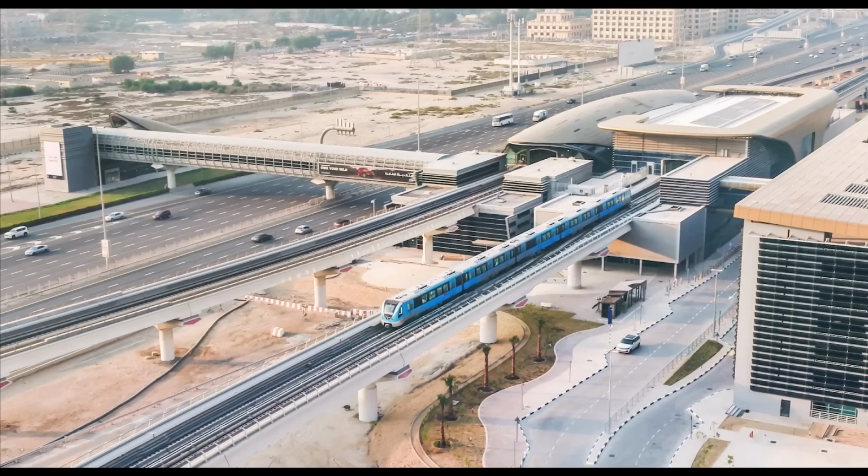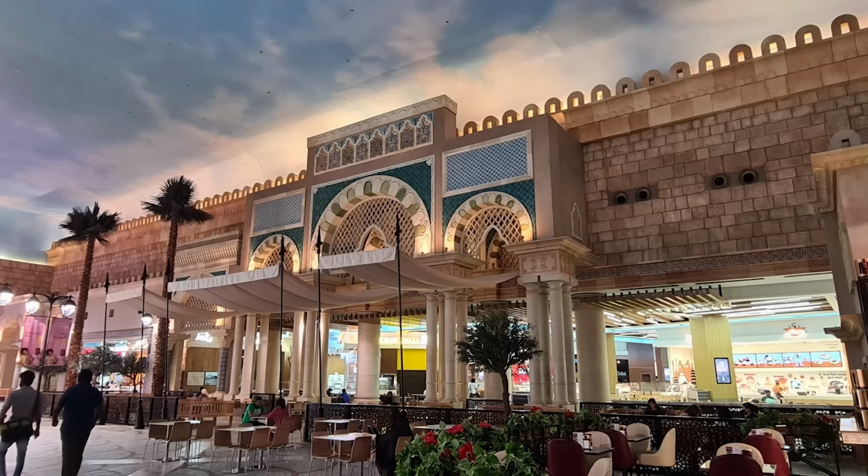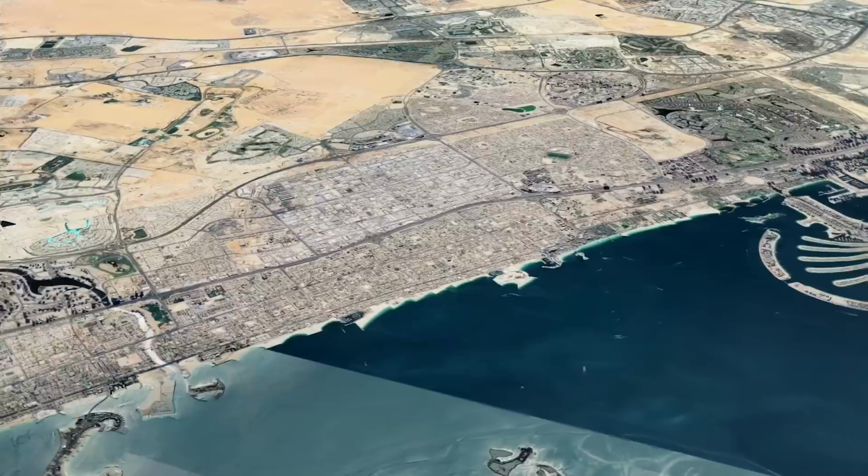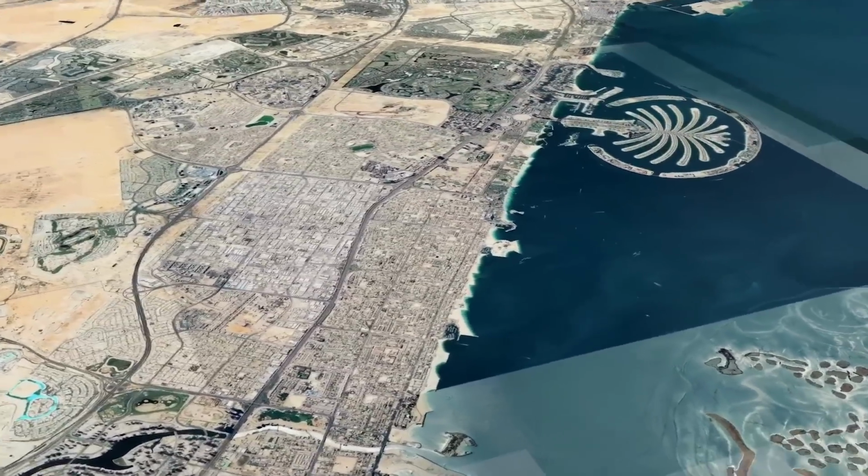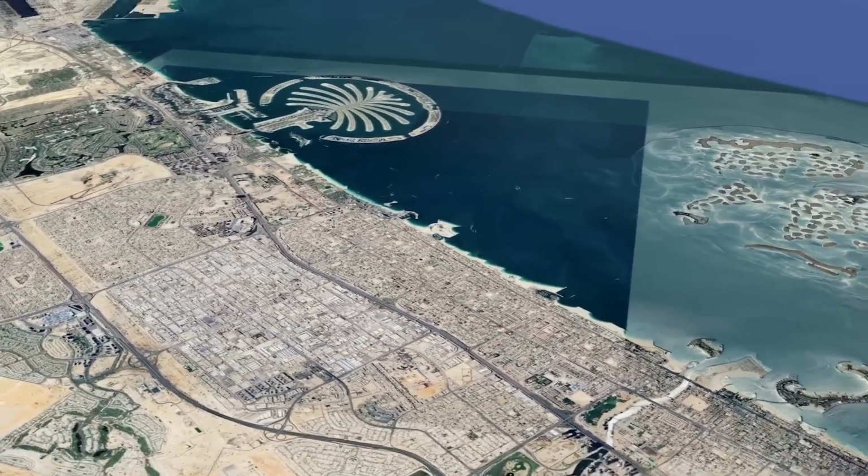Moreover, it also has a few metro stations on the Red Line and a big mall called the Ibn Battuta Mall. Now I will cover all the townhouses and villa options in Zone 1.